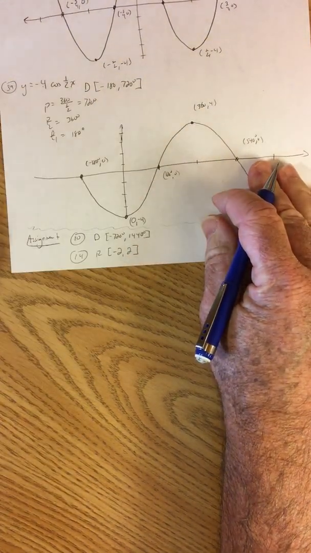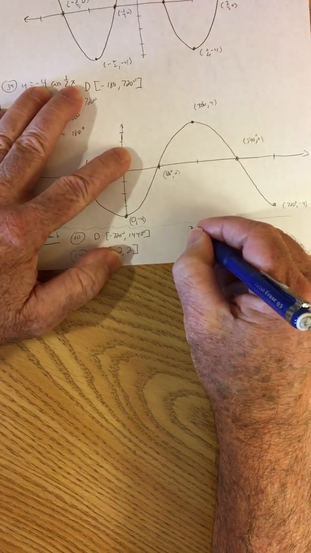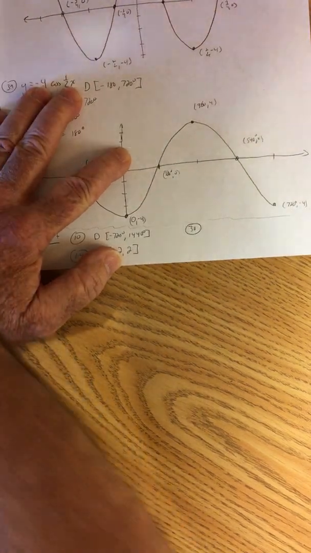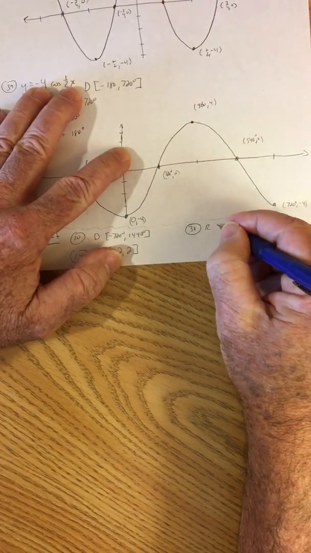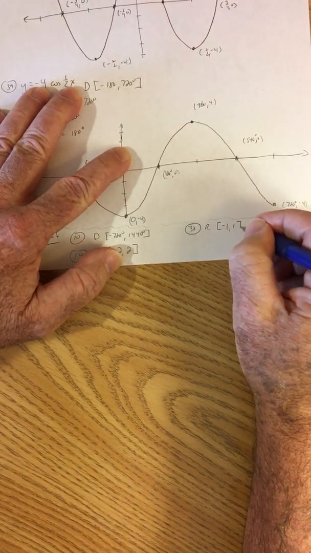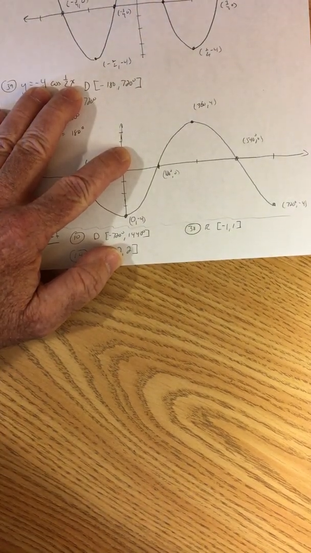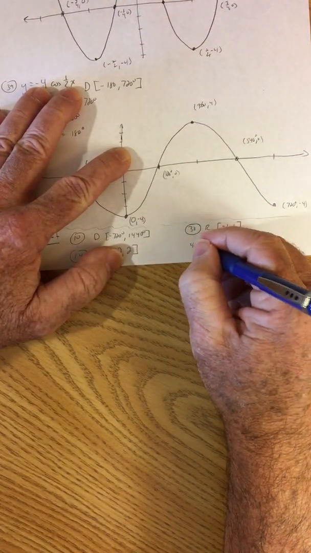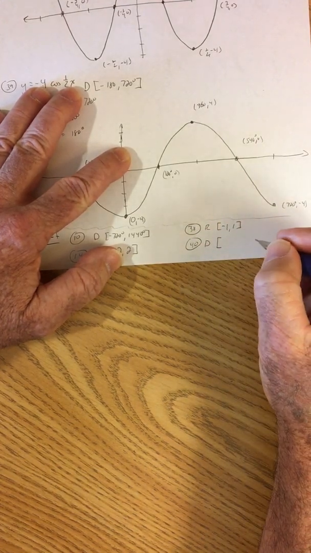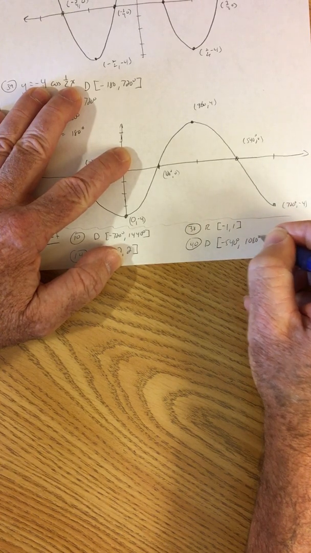Okay, then you have number 38, the even problem. That one is going to be a radian problem, and you're going to go negative 1 to 1. You're also going to do number 40. That's going to be a degree problem. And this one you're going to go from negative 540 to 1080 degrees.